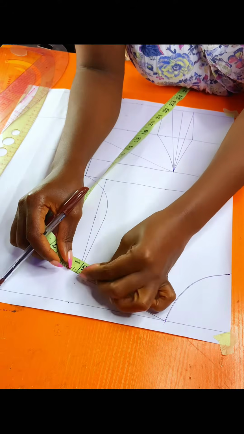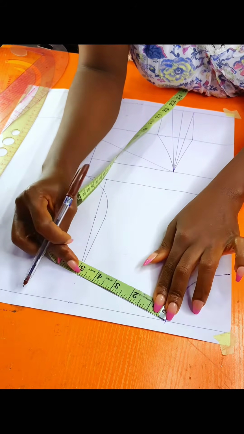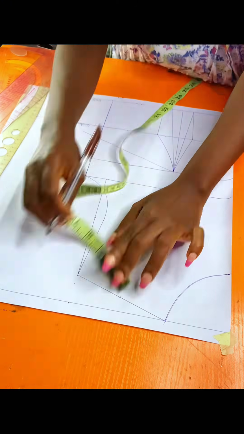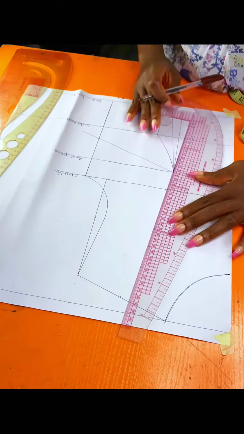So next is our over bust contouring. We do that by dividing the shoulder into two, find the middle line and connect it to the bust point.